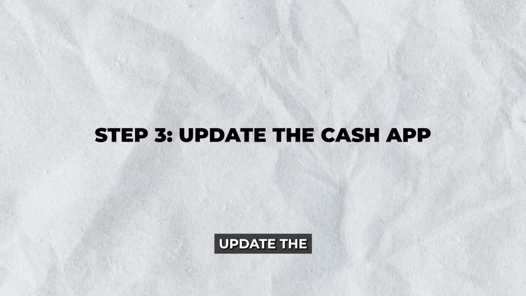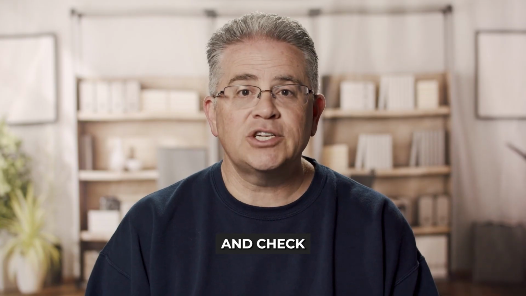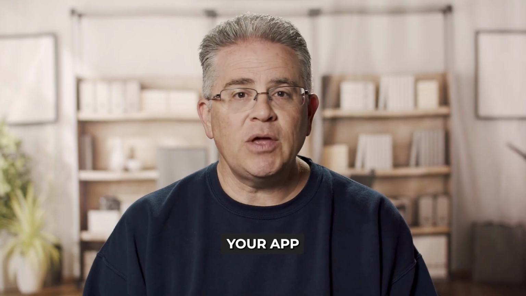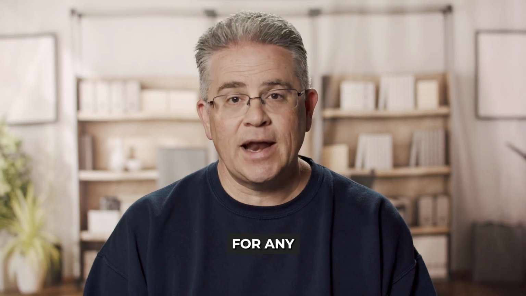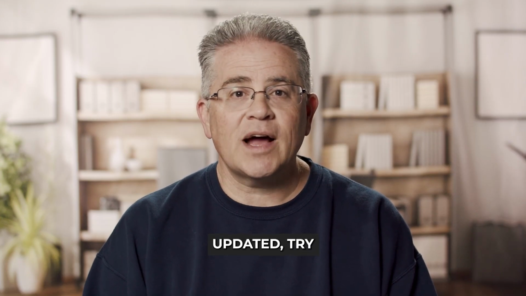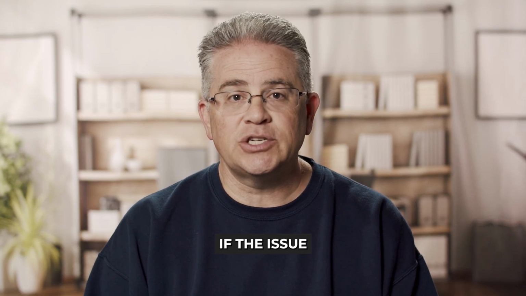Step 3. Update the Cash App. Running an outdated version of Cash App can sometimes lead to technical issues. Navigate to the App Store or Google Play Store and check for updates to the Cash App. Keeping your app updated ensures you have the latest features and fixes for any known bugs. Once updated, try sending the money again to see if the issue has been resolved.